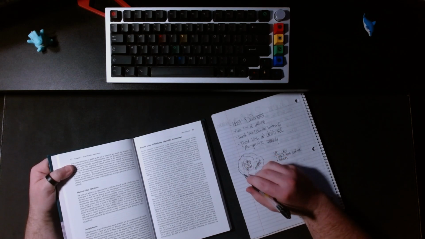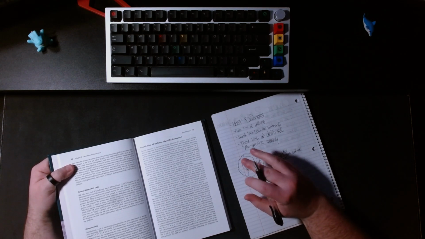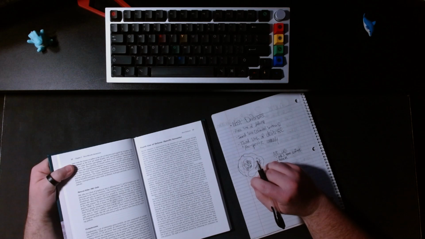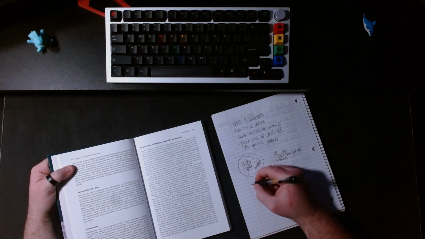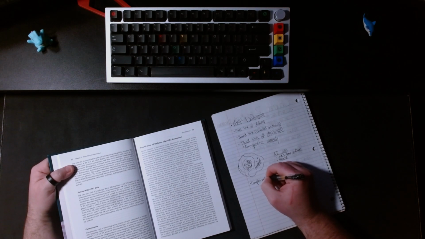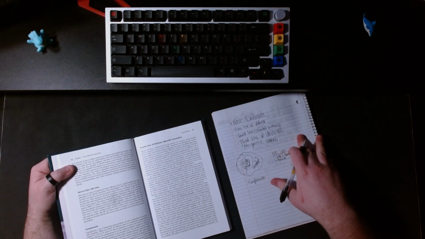Complements, a set of interacting serum proteins, are also components of non-specific immunity. I actually know very little about these. Let me write that down.